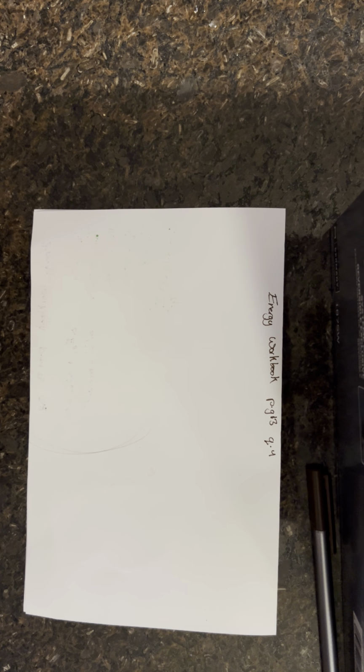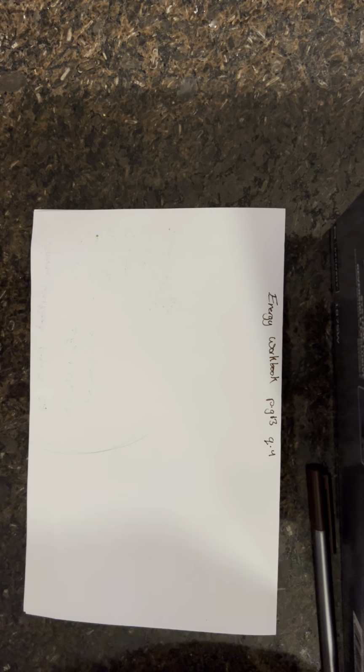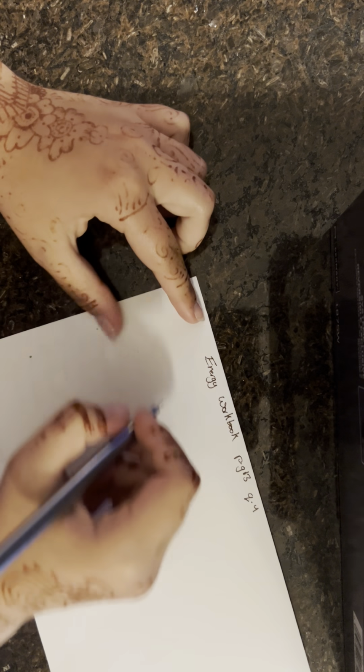Energy Workbook, page 13, question 4. 3 kilograms of water at 35 degrees Celsius is added to 500 grams of water at 42 degrees Celsius. What is the final temperature of the mixture? So the first thing we're going to do is write down our givens.